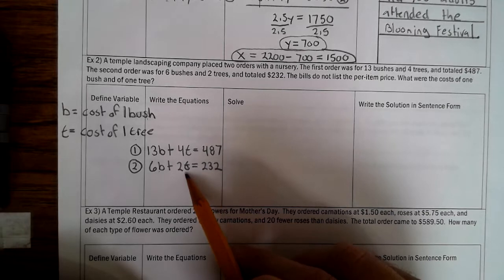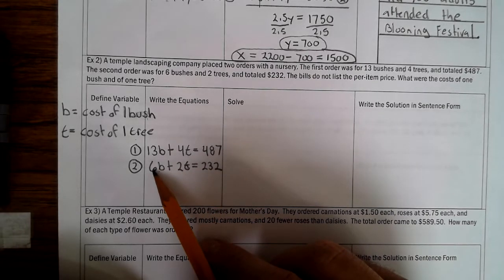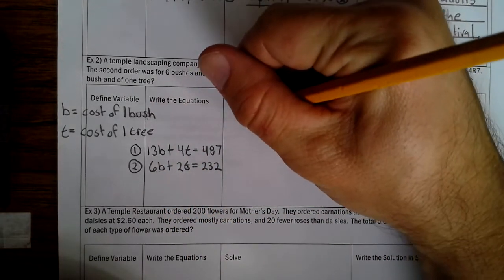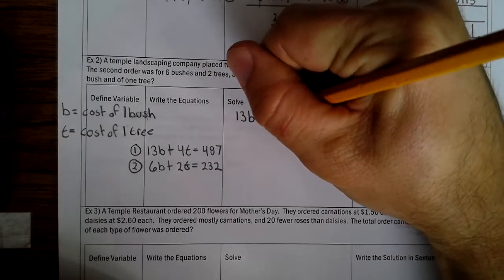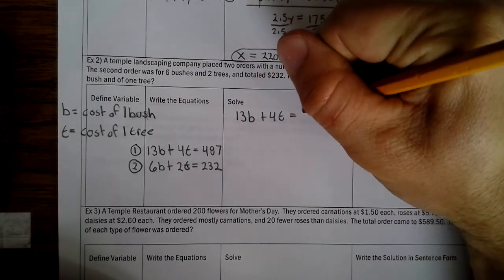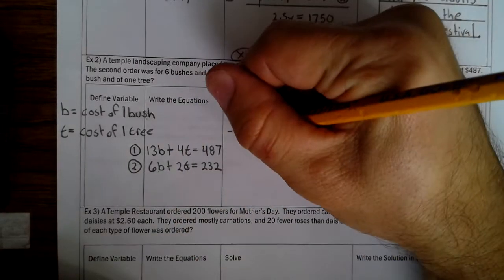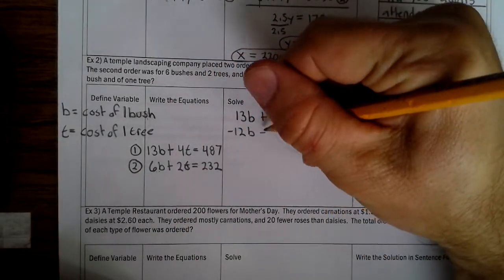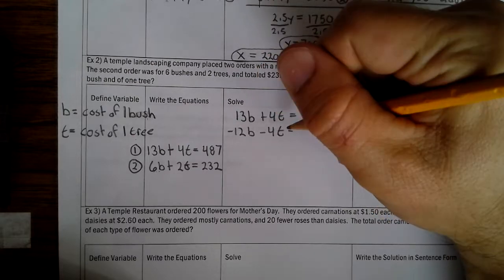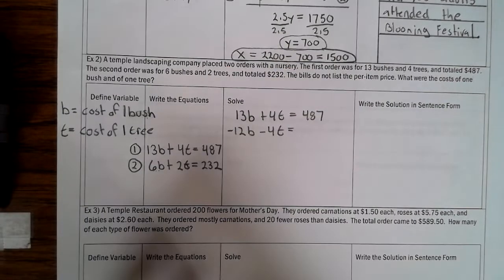I can leave equation 1 as is. So 13b plus 4t equals 487. But -2 times 6b is -12b. -2 times 2t is -4t. And -2 times 232 is -464.